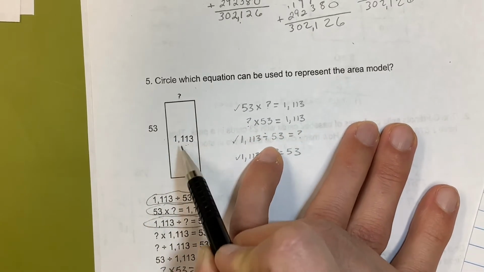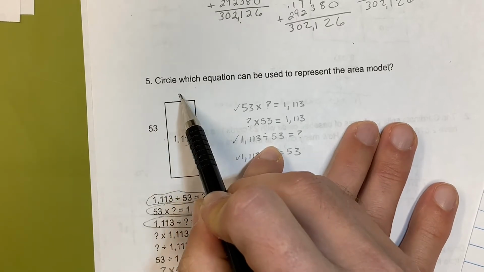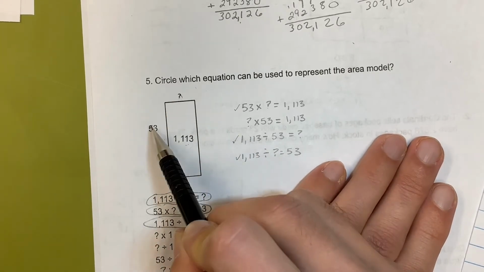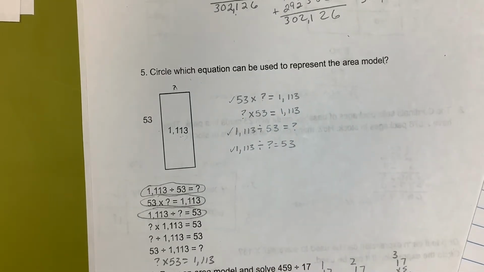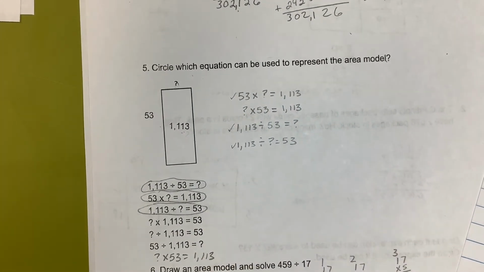Now we're going to do division. This divided by this gives me that. This divided by that gives me this. So those are my 4 equations. You always have those with each area model. And then I look to see which ones they are.